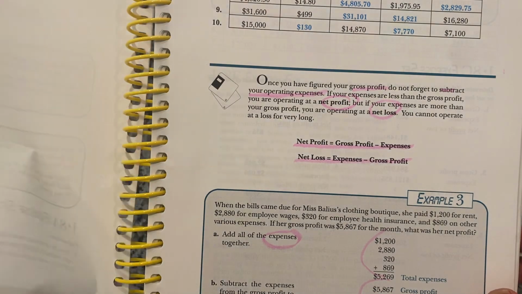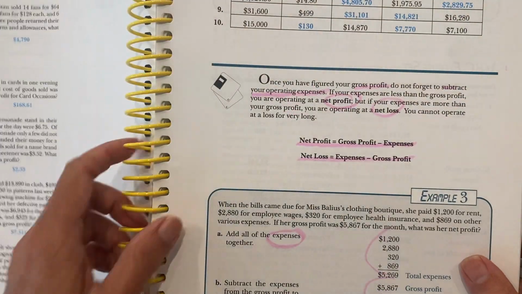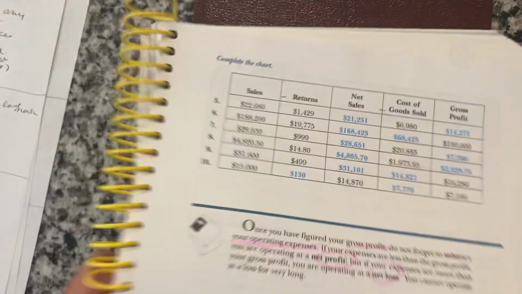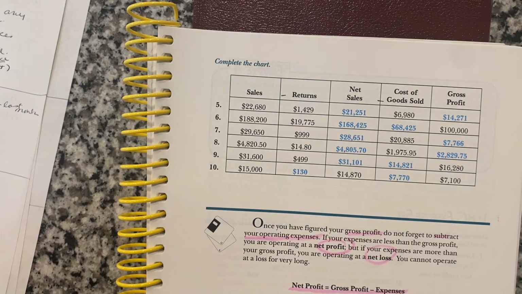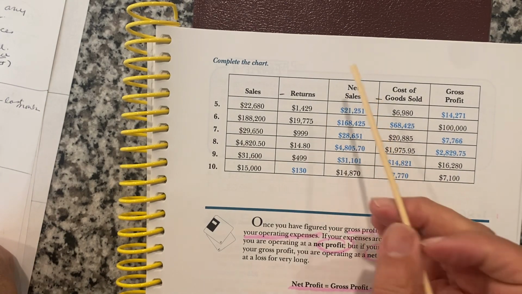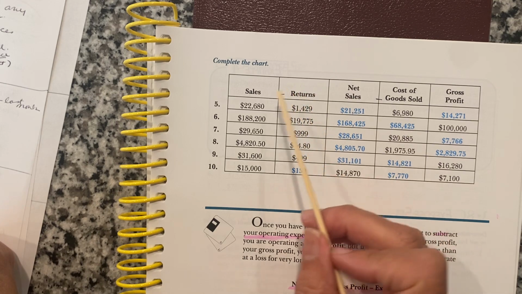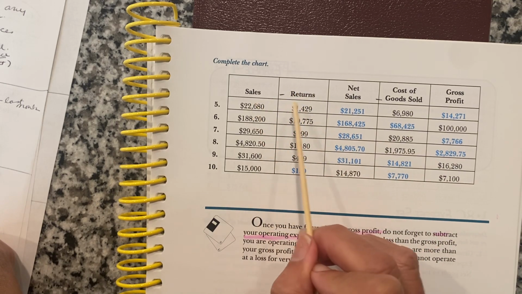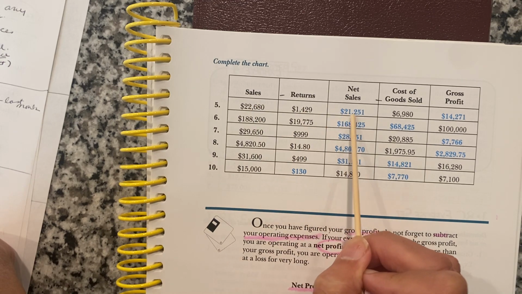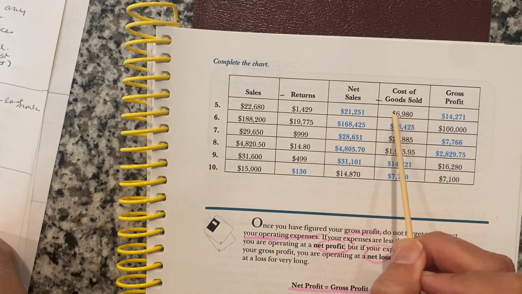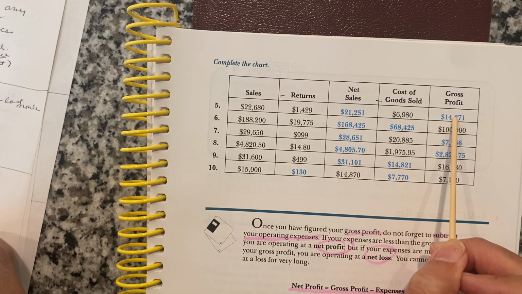There's a bunch of equations here for you to go over, just dealing with those examples, but let's look here so you can complete this chart. Basically, on this chart we have your sales, your returns, and that will equal your net sales. And then we have your cost of goods sold, and this will be your gross profit.